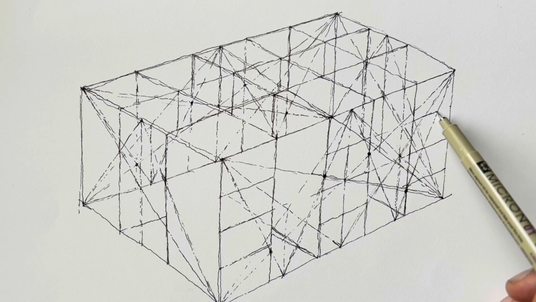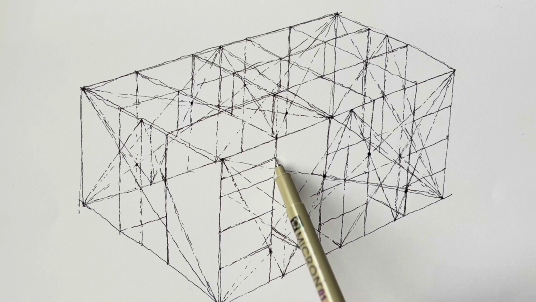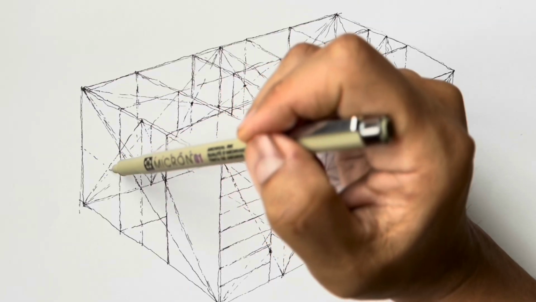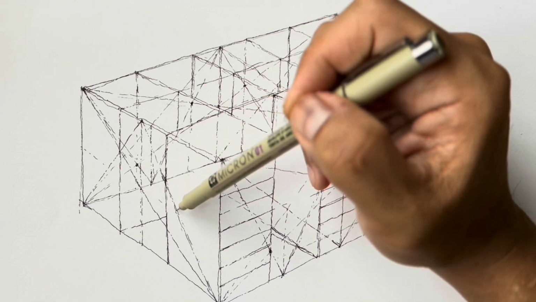So I like to start with the very simple fine line, the center point, using observation to find where the center is, and of course repeat the same technique on the other side too.